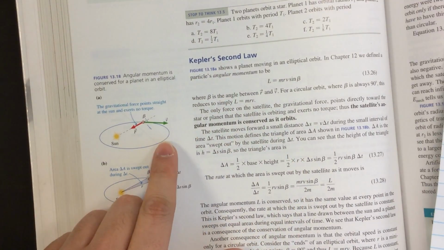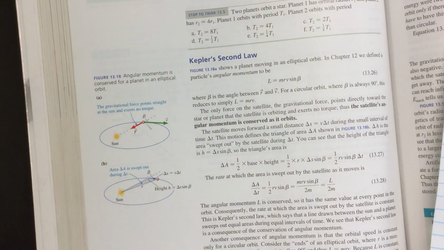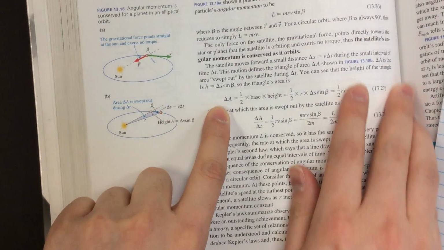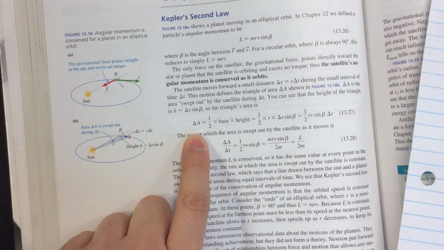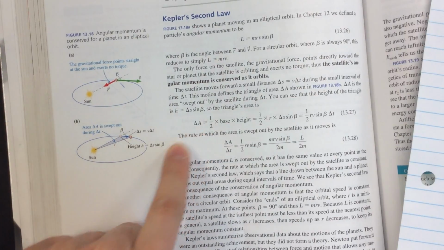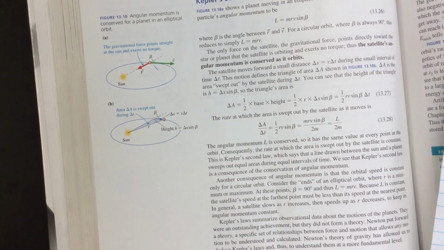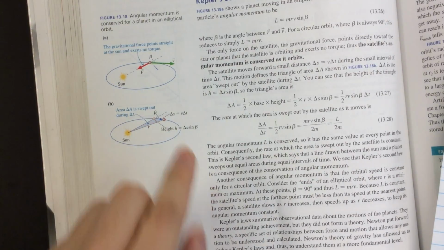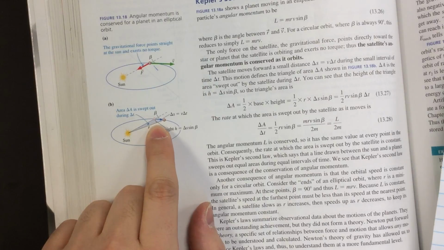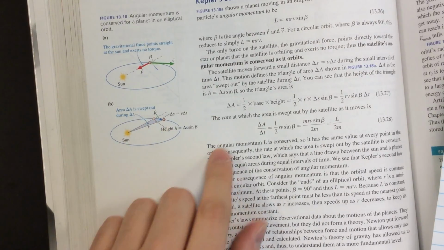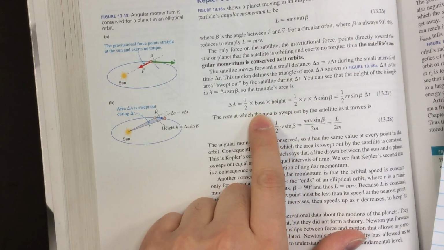So Kepler's second law said that it sweeps out equal areas in equal time. So that's the next step. How much area is covered in a certain amount of time? You're looking at the triangle. It's an approximation, right? Because technically your path is curved. But if you look at a very small increment, you can represent it as a triangle. It's an approximation, but it works out.